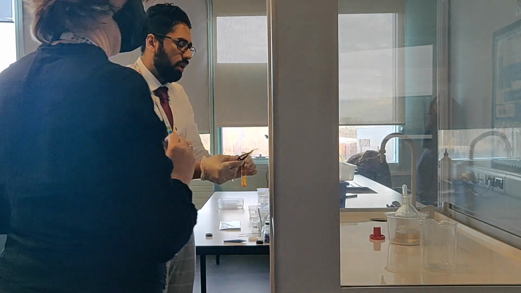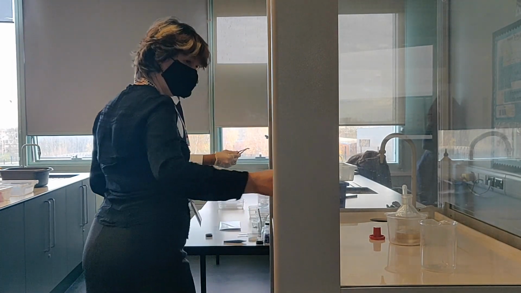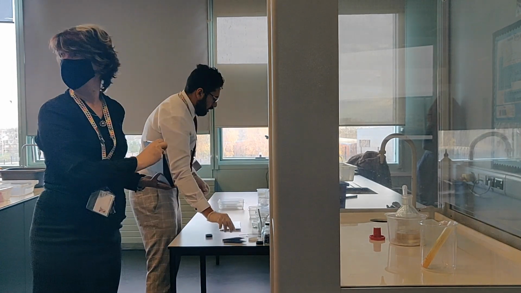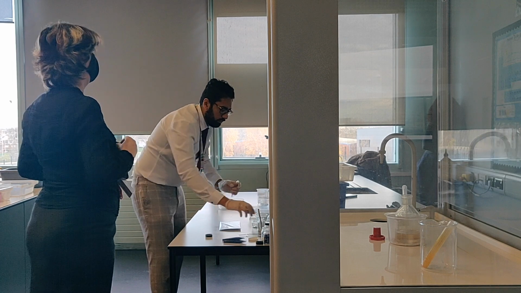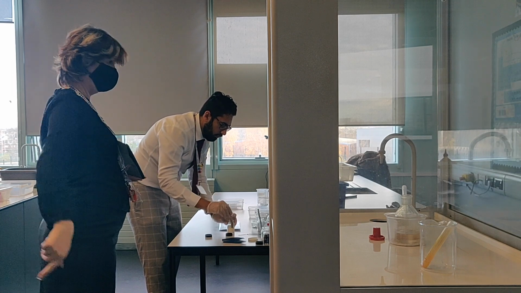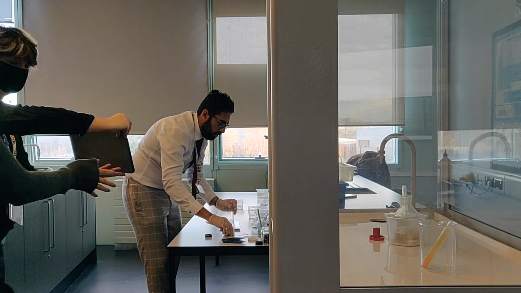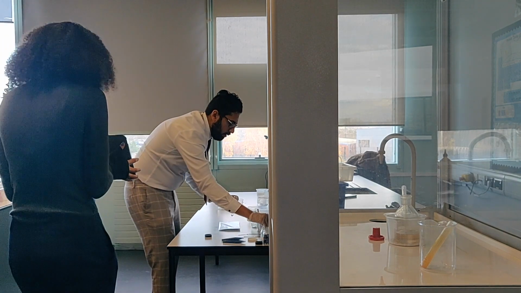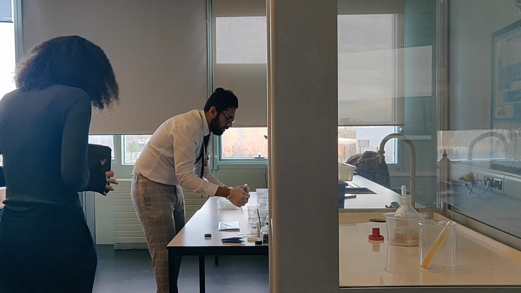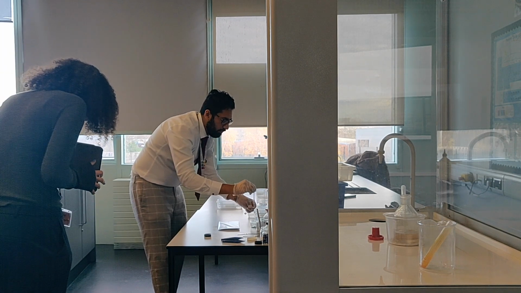Right, so we're just going to do the last one really quickly. Last one, potassium iodide. This time the gas produced has to be tested on filter paper with lead nitrate.